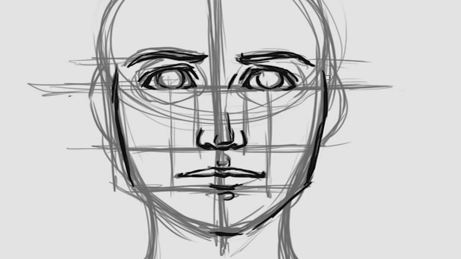Also, the jawline greatly changes, especially with the gender of whoever you're drawing. Usually girls have much softer lines in their jaw, and guys have more angular jaws. This one I'm just trying to make kind of androgynous, so it's sort of in between.